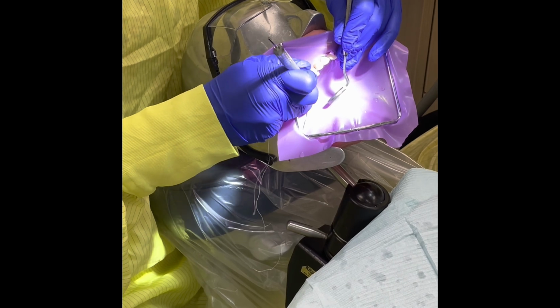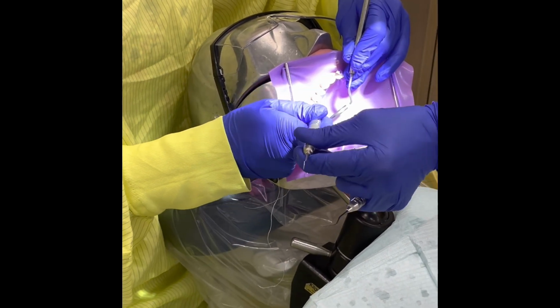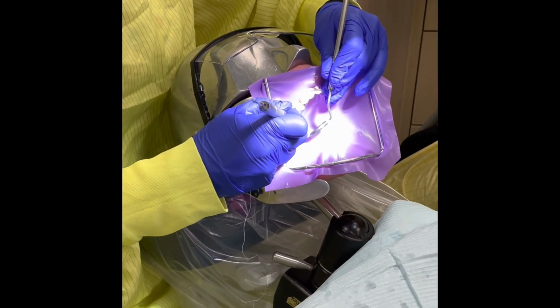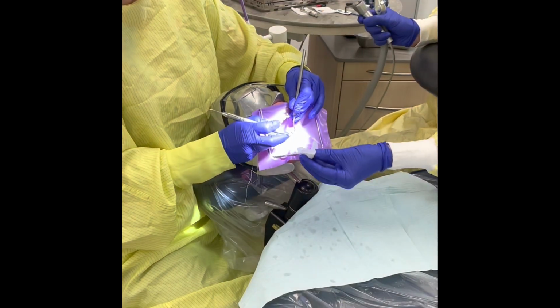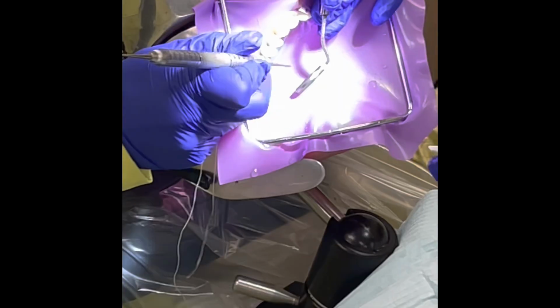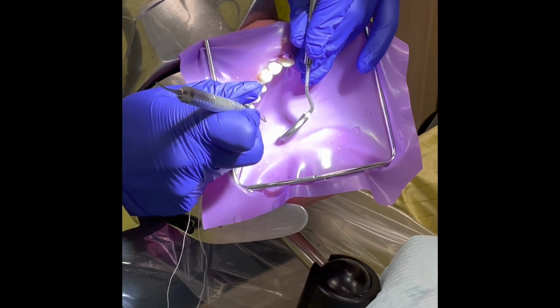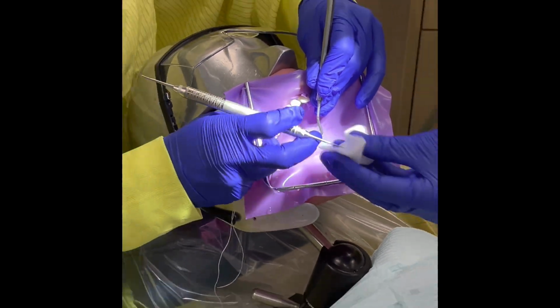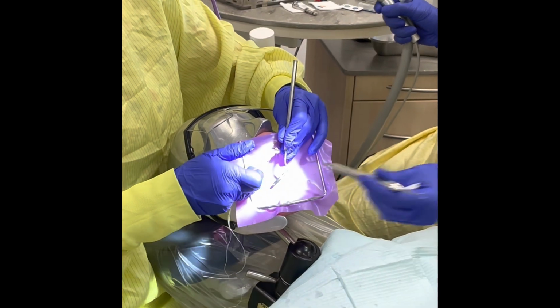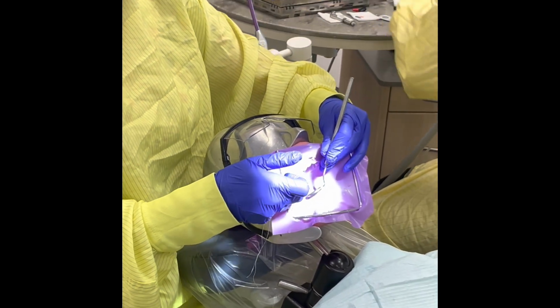Okay, so I would like my spoon excavator, please, Stacy. So we're going to do our transfer. As I'm using a cutting instrument, Stacy's going to have the gauze ready to wipe off for me. Okay, I'm complete with that. Everything looks good, so we are going to begin restoring with the anterior tooth, please, Stacy.